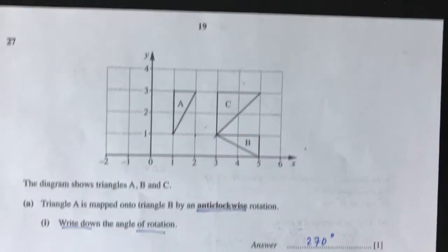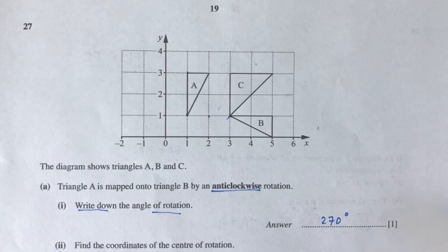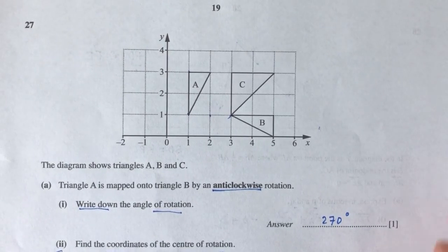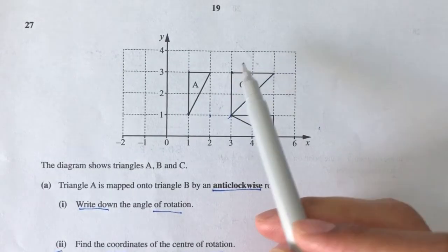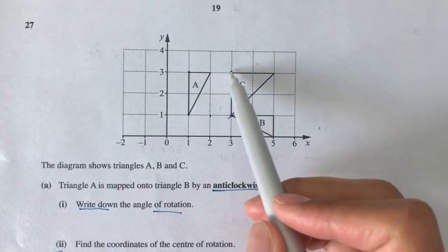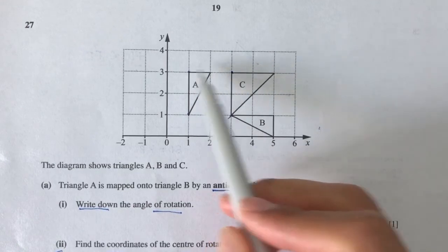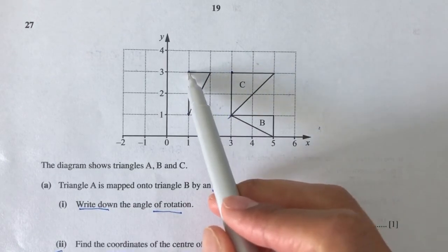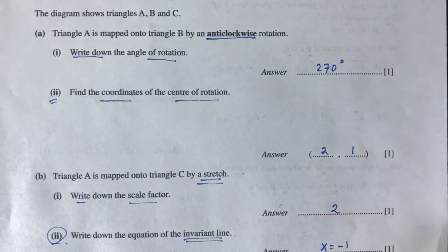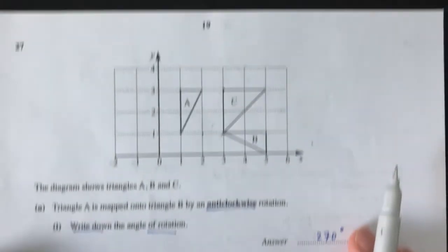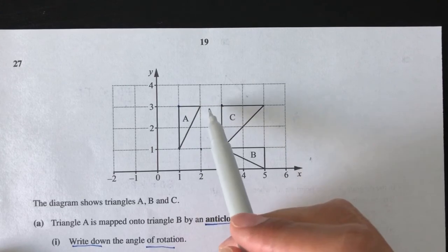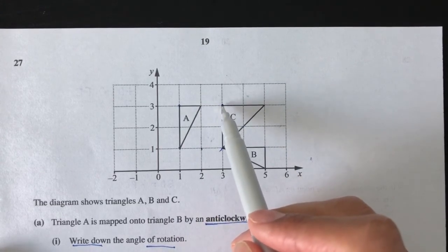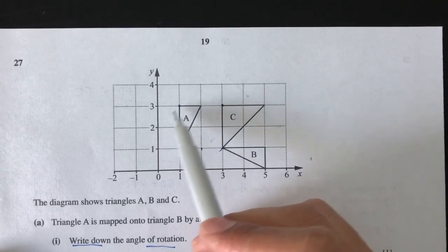That was question number 27. So here is another way to find the equation of the invariant line. You can see this is the point and this is the corresponding point. How do we move from this point to this point? We have to move 1, 2 squares. Since the scale factor is 2, we have to move 2 times 2 to find the line. So 2 times 2 is 4, so 1, 2, 3, 4.